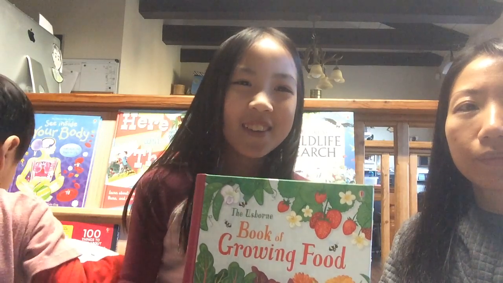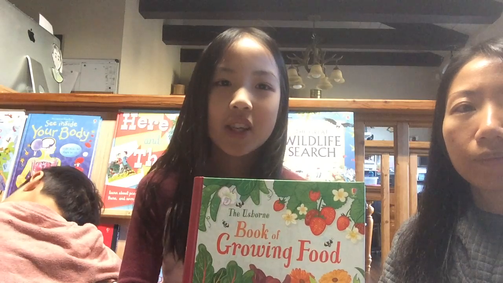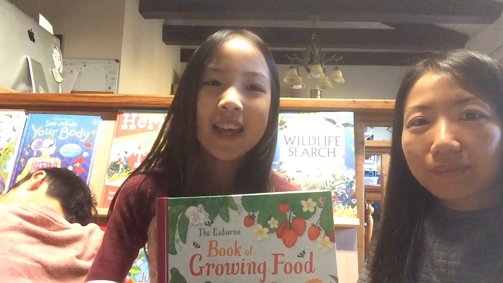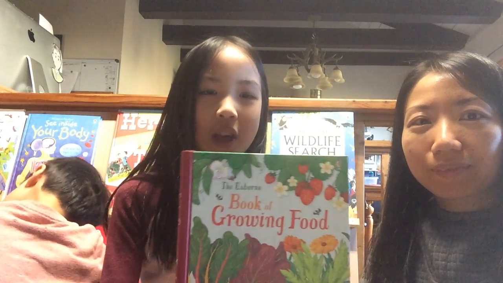So we're planting our own little garden in our backyard here, and we're growing apple trees, peach trees, and cherry trees. We even have our own 2 little cats to guard our garden from any gophers and squirrels that might want to eat up our garden. So having read the Book of Growing Food, we'll be prepared to tend to our garden better next spring.